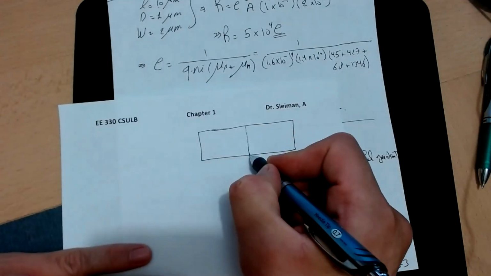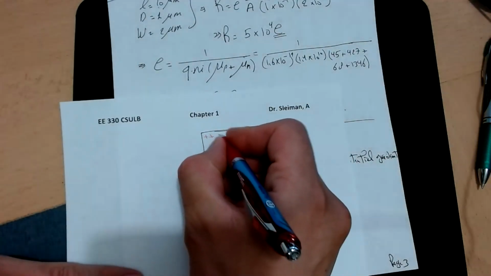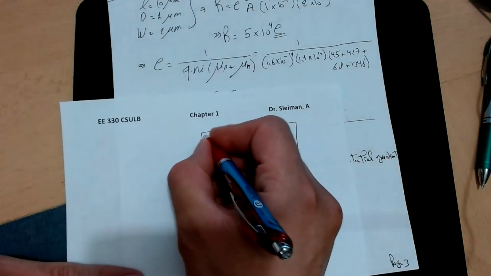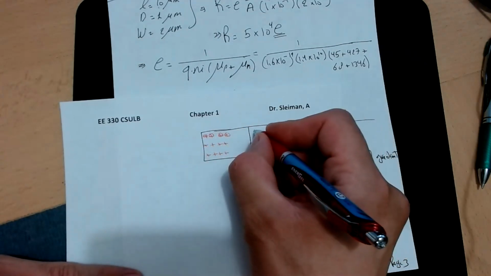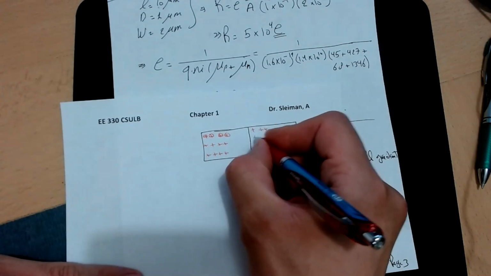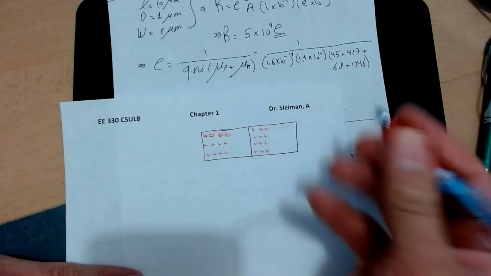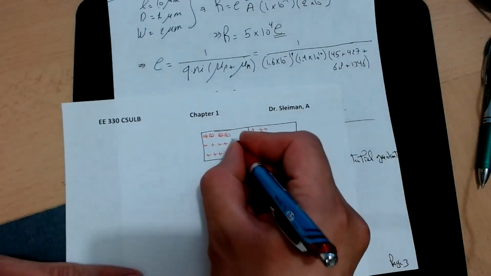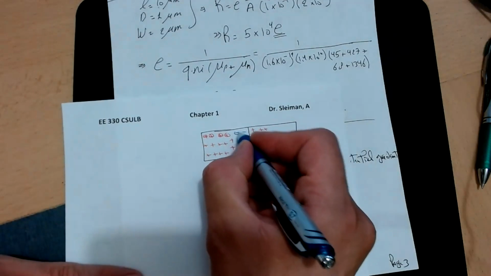So this is the p-n junction, and we have the negative.